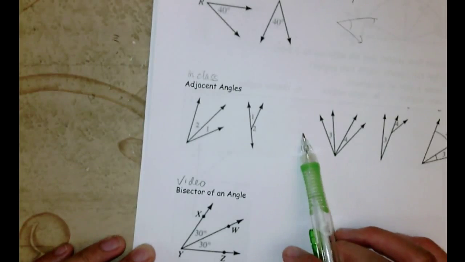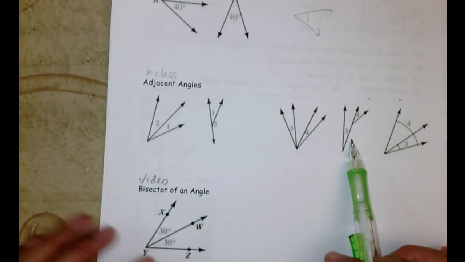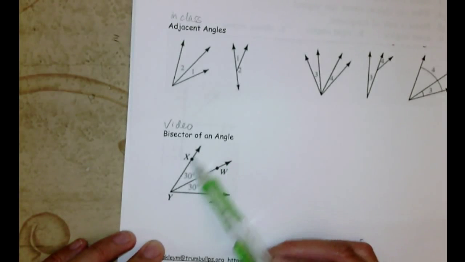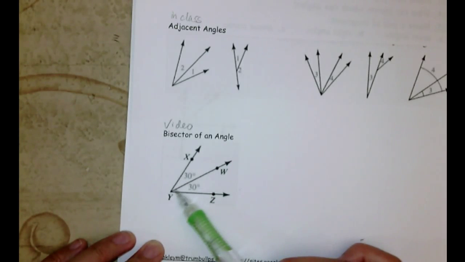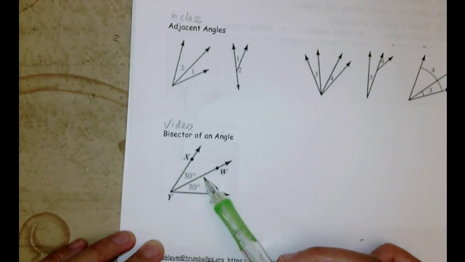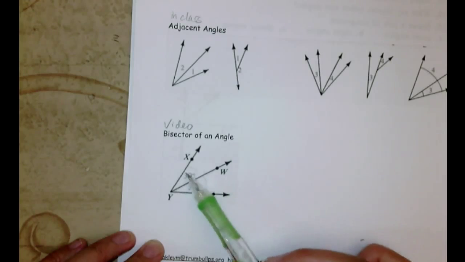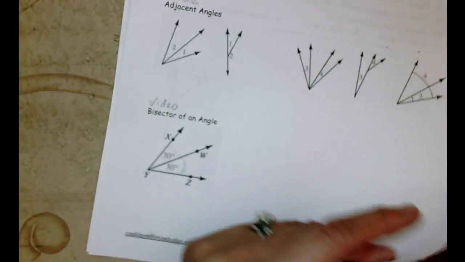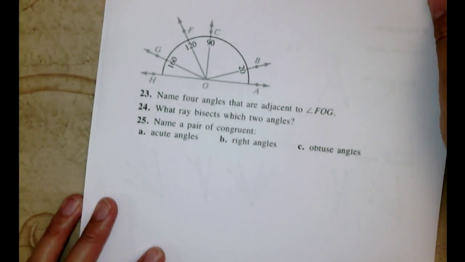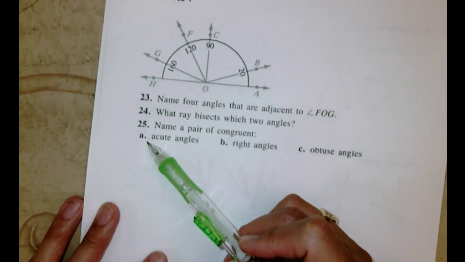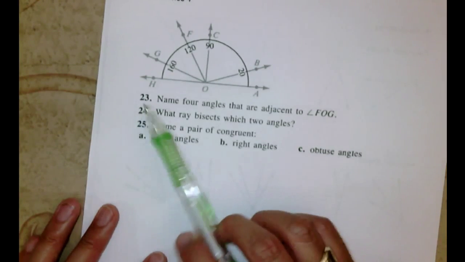Okay, we're going to do the adjacent angles in the class because it's a little tricky. And this one, the bisector of an angle, means the ray YW bisects, meaning that these two angles formed by that ray are congruent. Okay, I think that's it for today. You can do this. Okay, and then we check these tomorrow in the class. Okay, we are done.